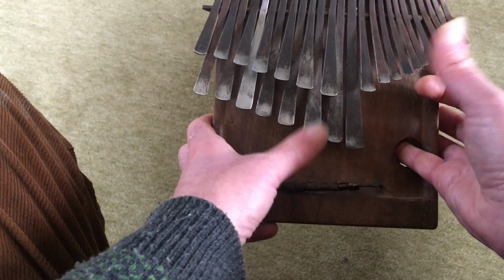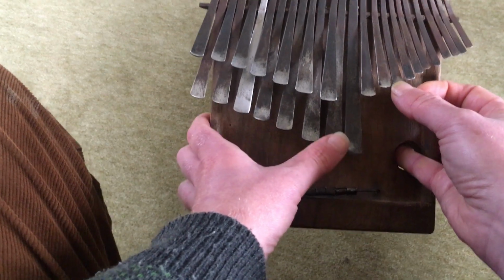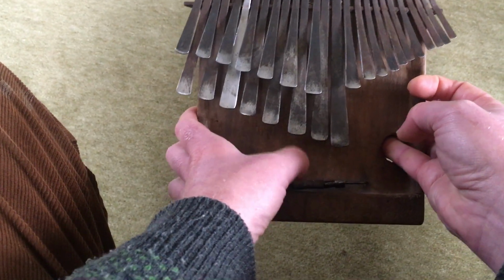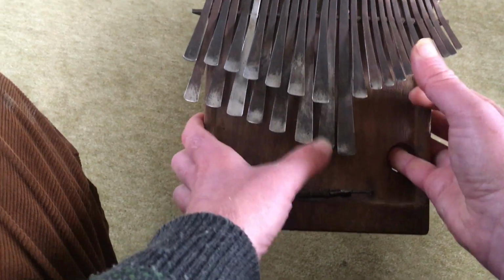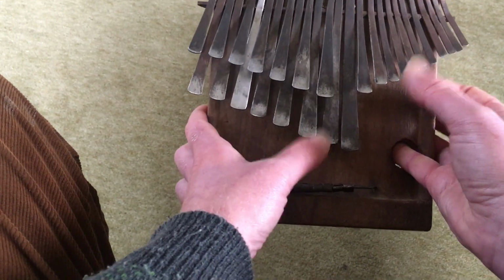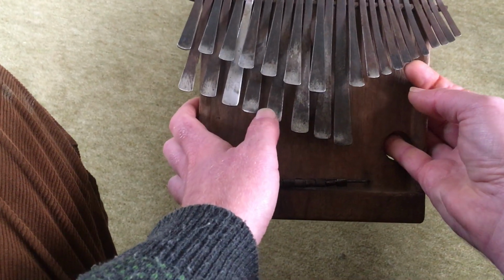We could alternate left, right, left, right. If I play each note twice, so I'll have this note twice and this note twice, we can sort of alternate them. I'll do left, right for each of our notes.